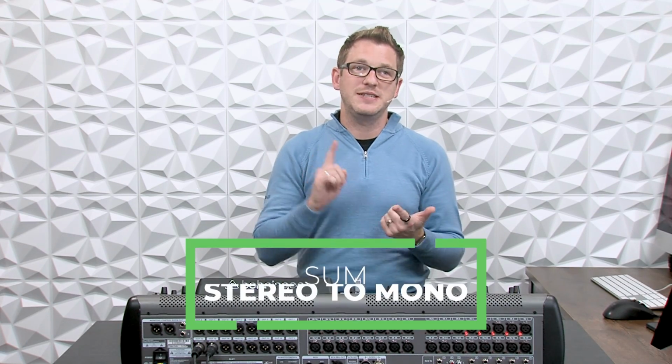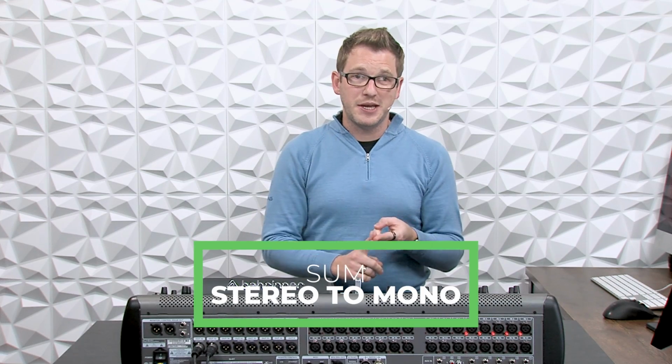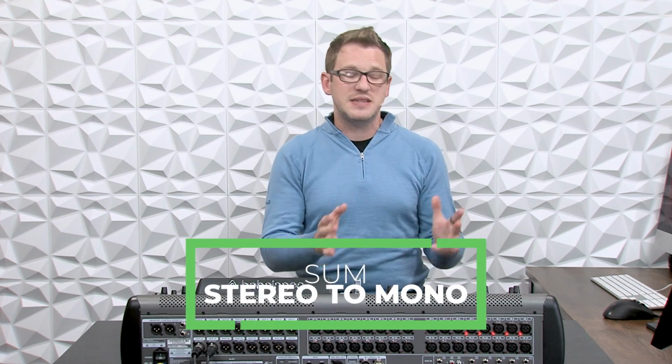Now, what happens if you also have a DVD player and a CD player and a couple extra things that you need to have plugged in to your board, but you just don't have the space for it? Well, one thing to think about is, can you sum those to mono? Is it okay to take the left and the right channel and sum them to be a mono source? Do you need to have the stereo separation in your walk-in music, for instance?